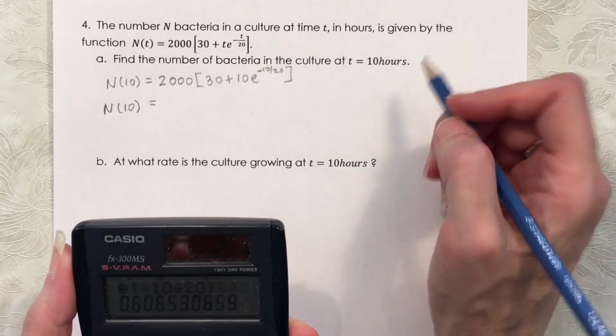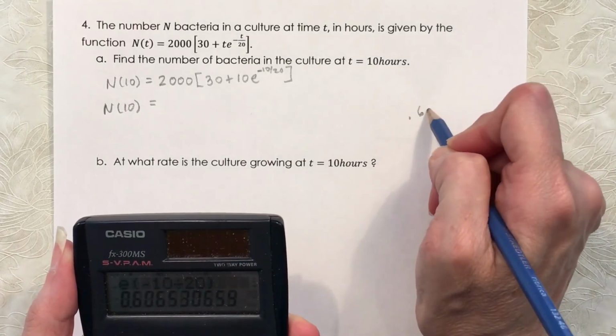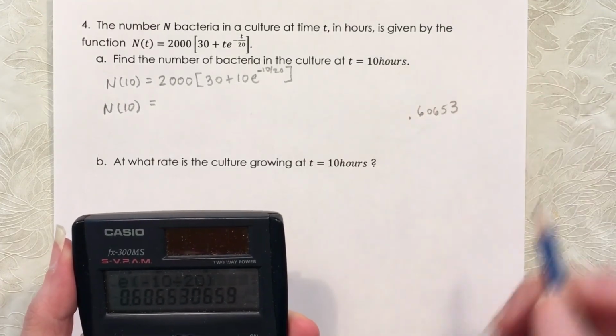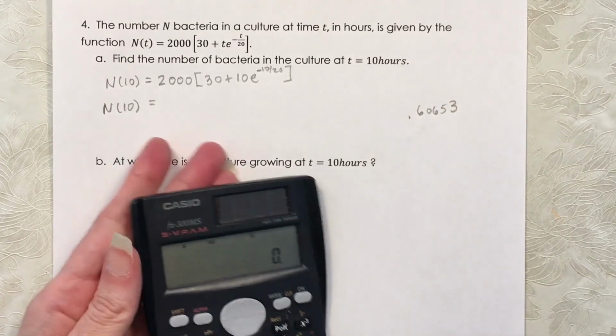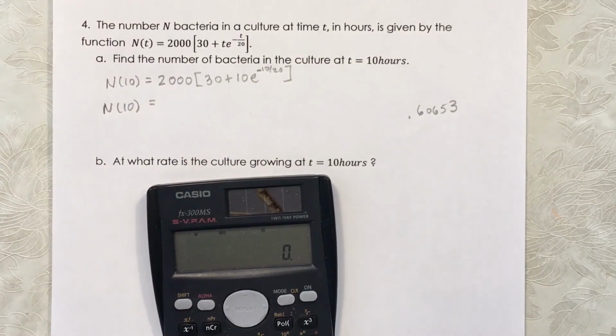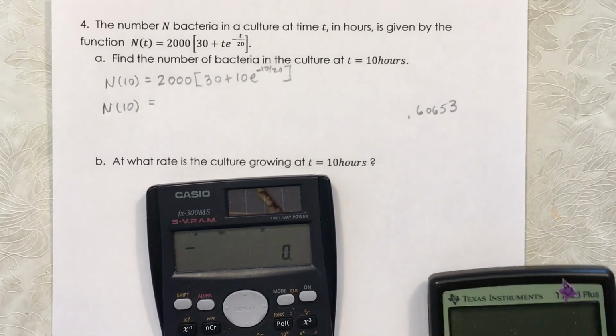I'm not sure. I got 0.60653. I'm not sure if that's right. I'm just going to run and get my other calculator because I haven't used that one before. Sorry guys.